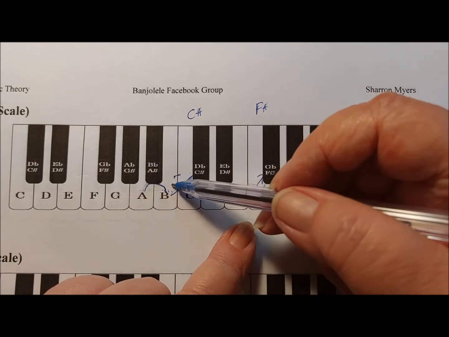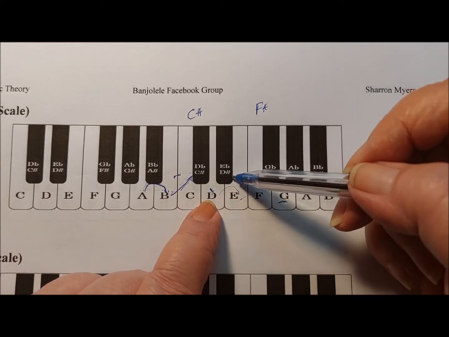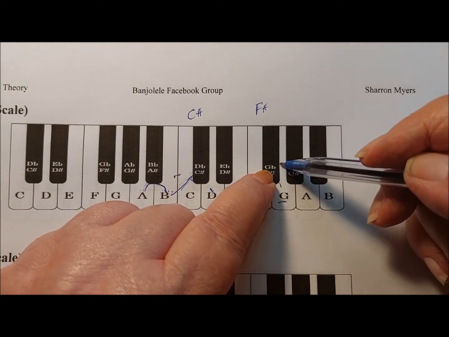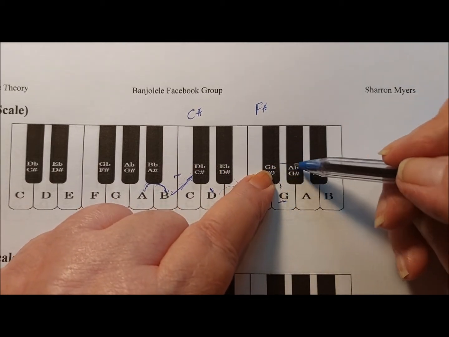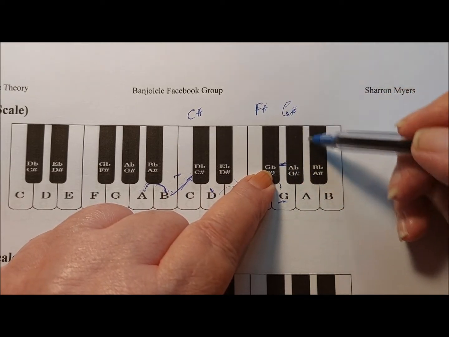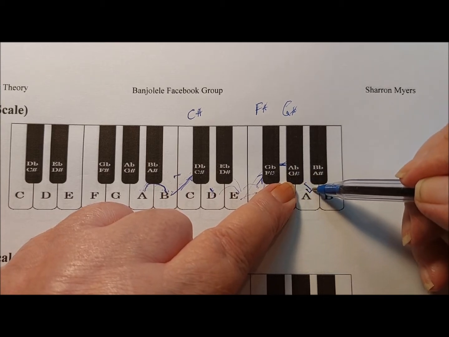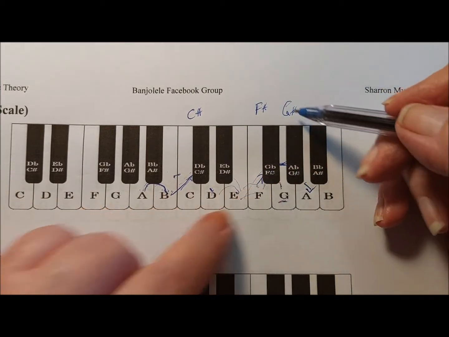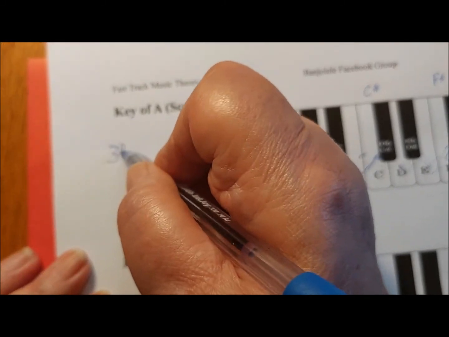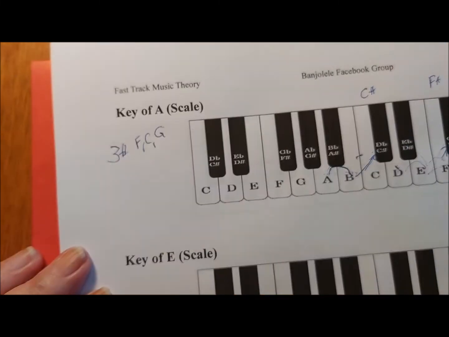Key of A, one, whole step, half step. Whole step. We have to have another whole step. So that means we can't come down to G. We got to go to the G sharp to get the last whole step. Then we can come down to A. Got it? So we've got three sharps in the key of A, and they are F, C, G.